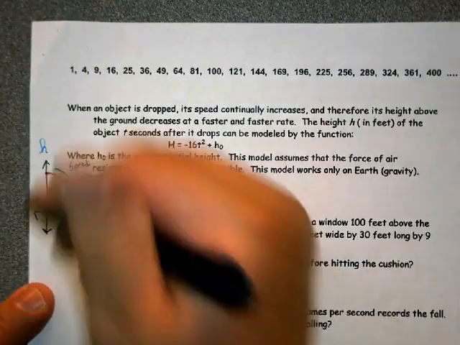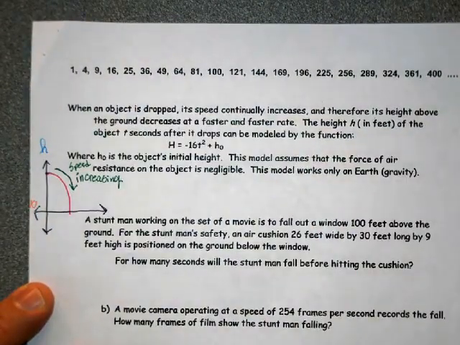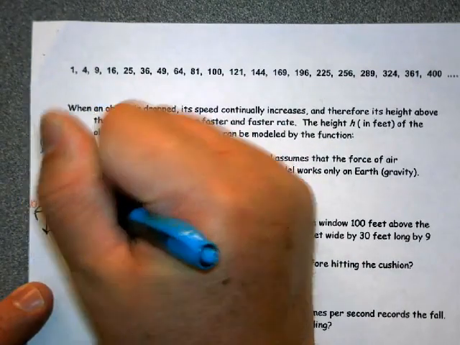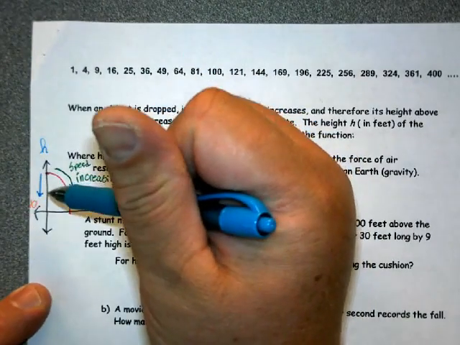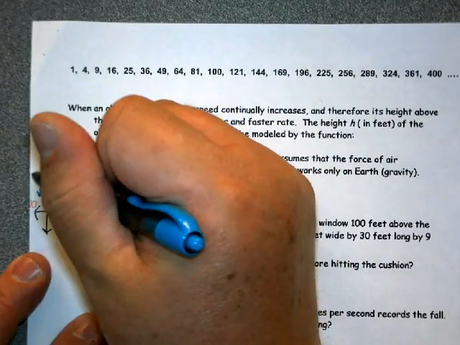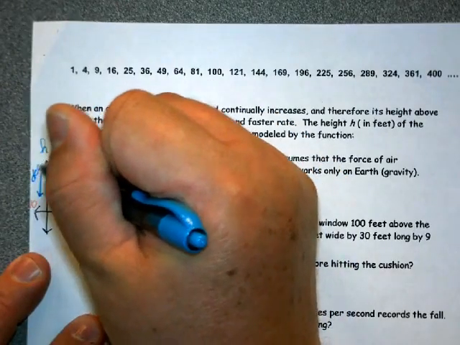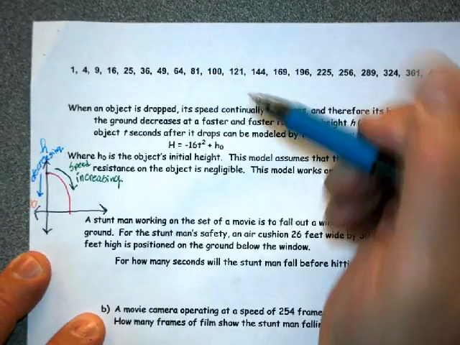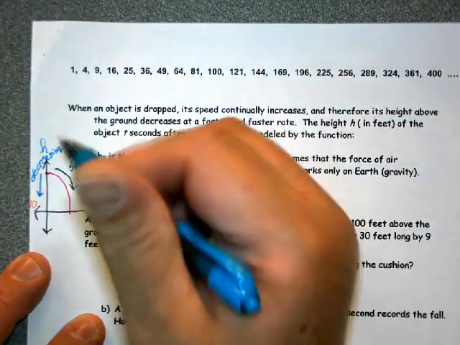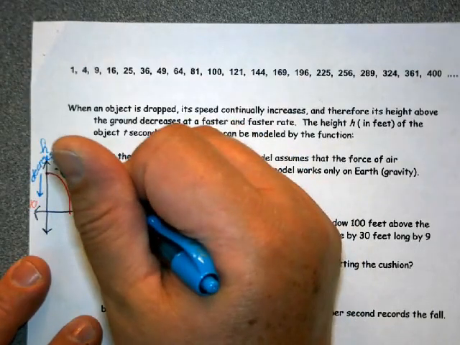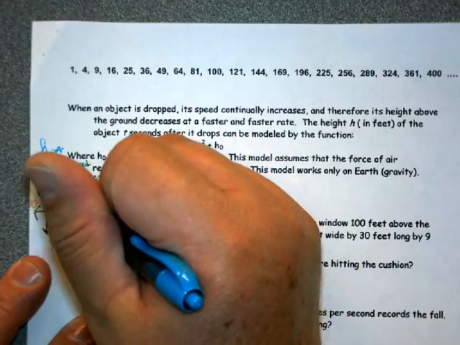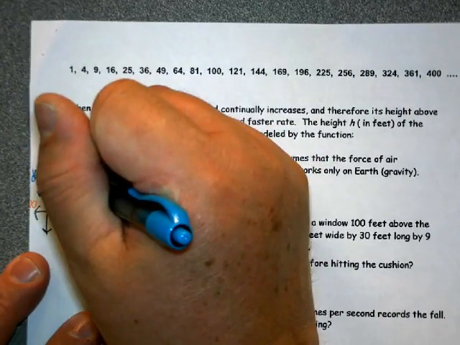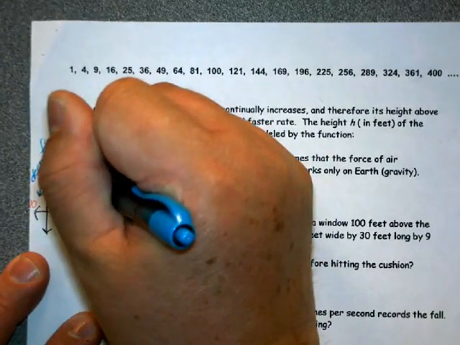As a result, as it's falling, your height is decreasing, right? Your height is decreasing at a faster and faster rate. As your height decreases, your actual height is falling faster.